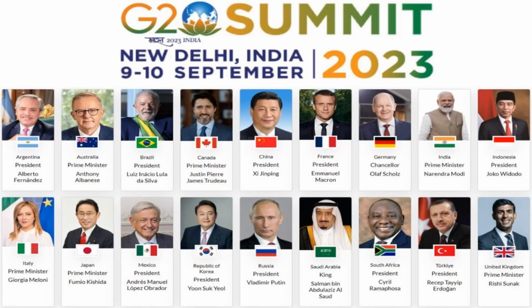Next one, look at the leaders. The G20 summit was held in New Delhi on 9 to 10 September 2023. Look at the leaders from around the world. The G20 nations' leaders participated, so they also have the common practice of presentation skill. Everyone is speaking in the discussion and debate. They talk about their nations and face questions.